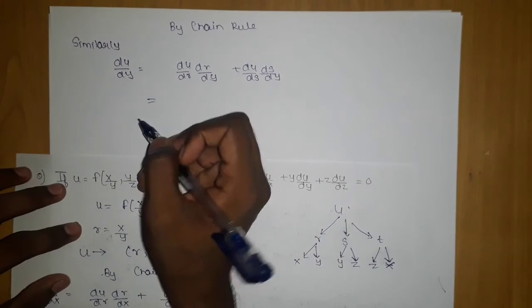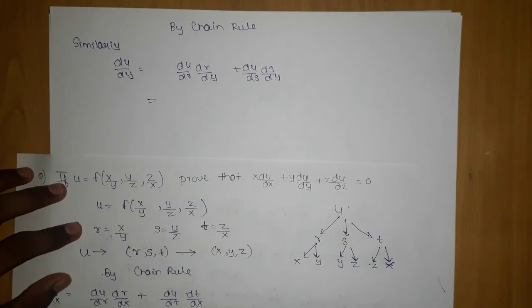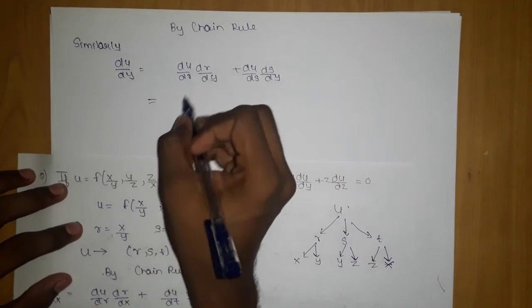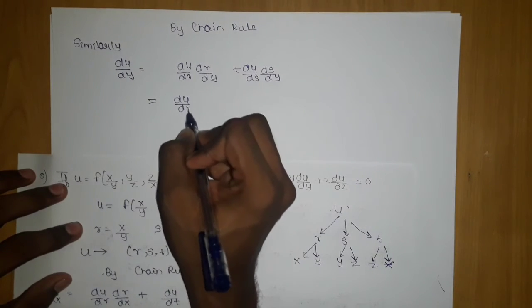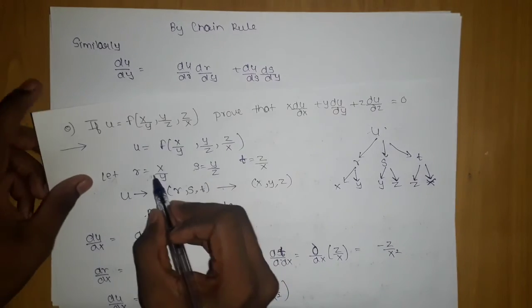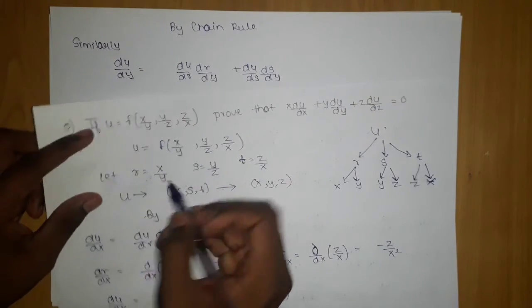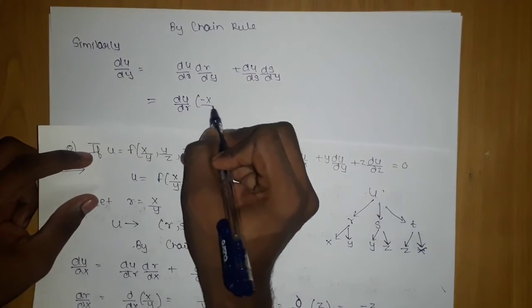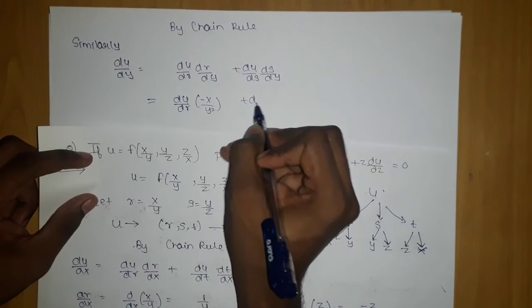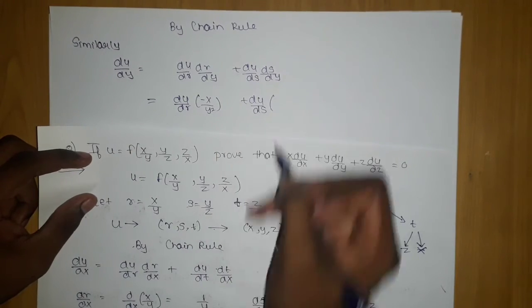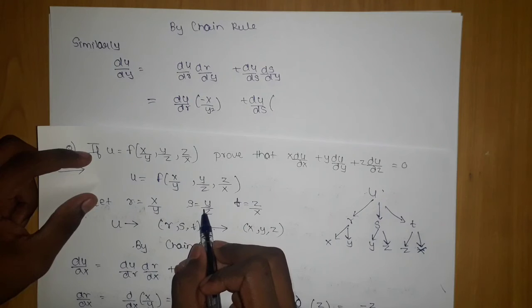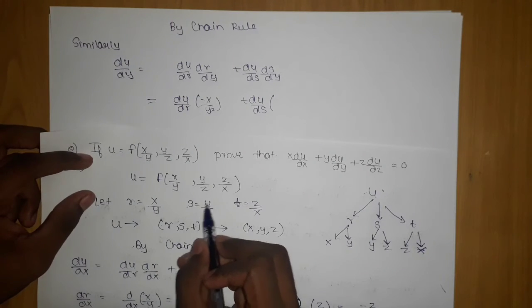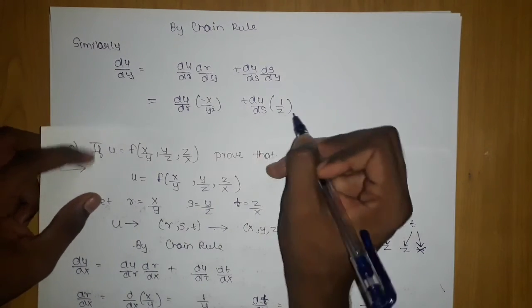This question is lengthy, so I want to save my time. So ∂r/∂y will be nothing but minus x by y square. For ∂s/∂y, if you differentiate with respect to y, you are going to get 1 by z.